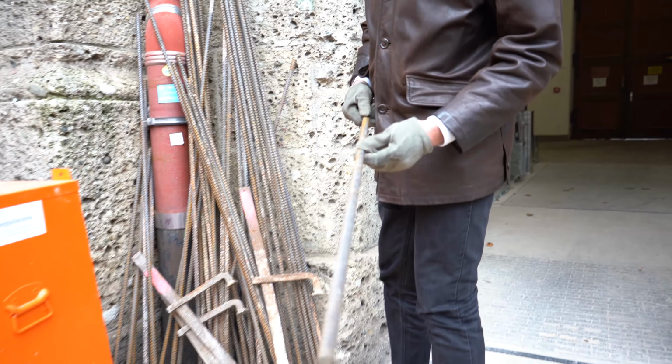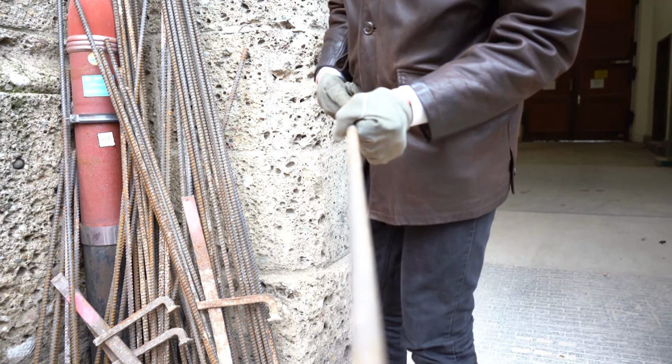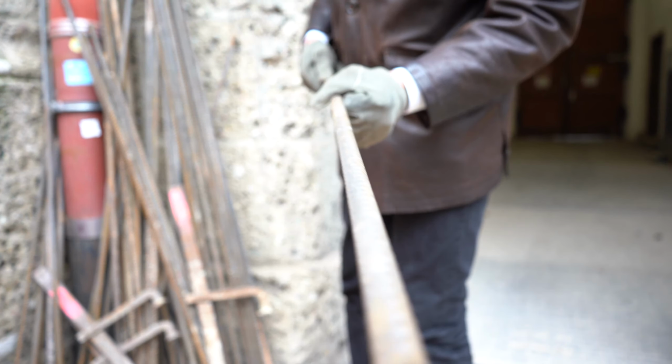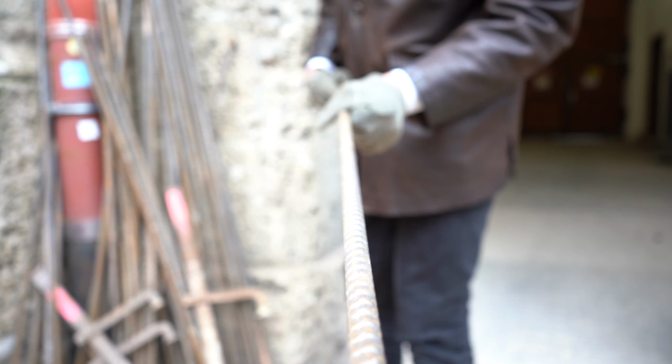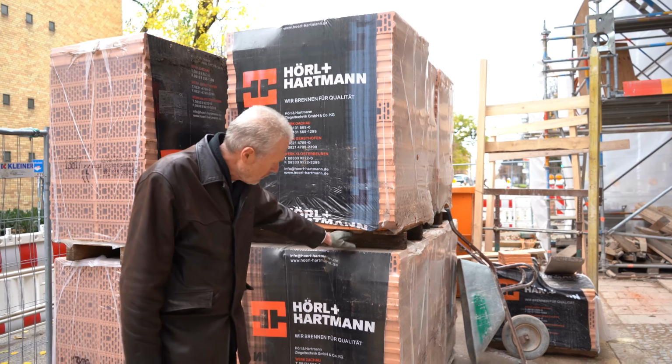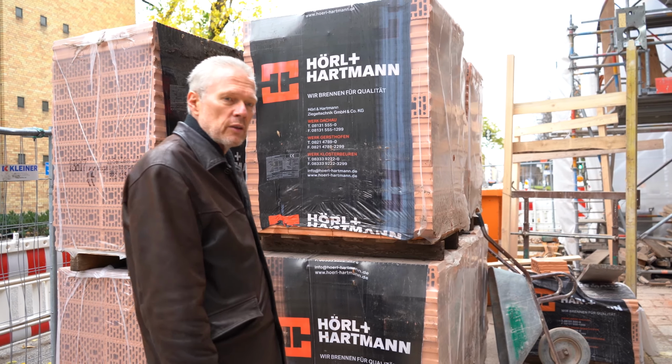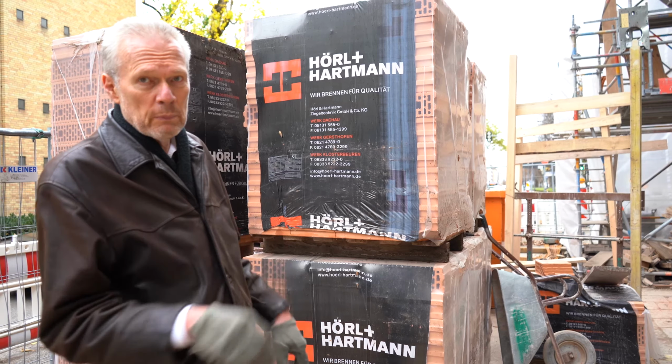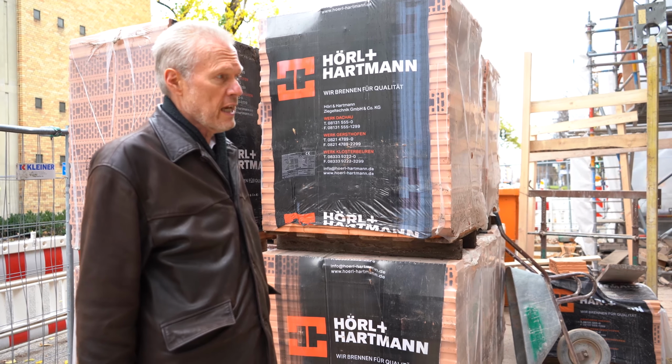Here's some more rebar on the side, and the bricks as they are delivered to the construction site on pallets, so that you don't have to carry them one by one as was the case before.